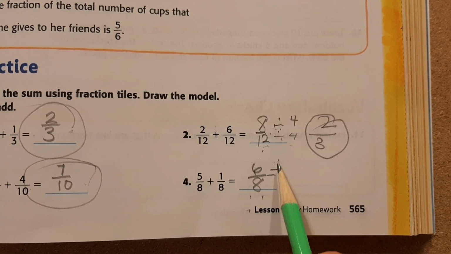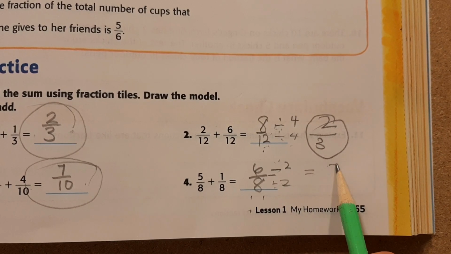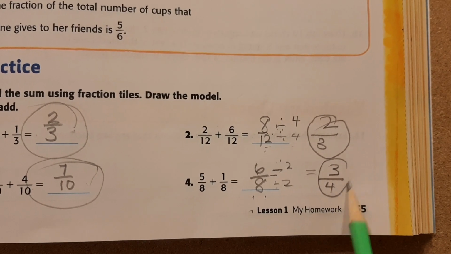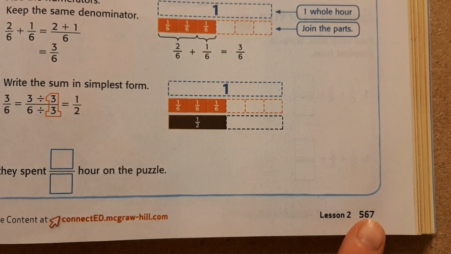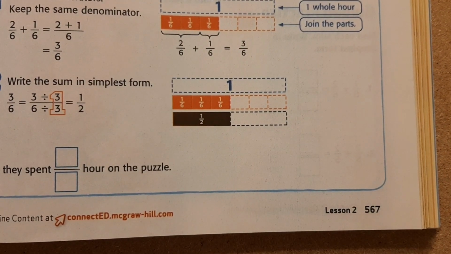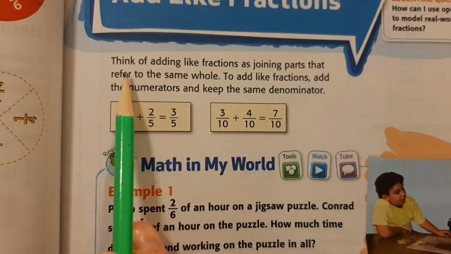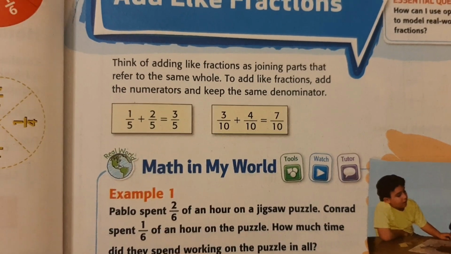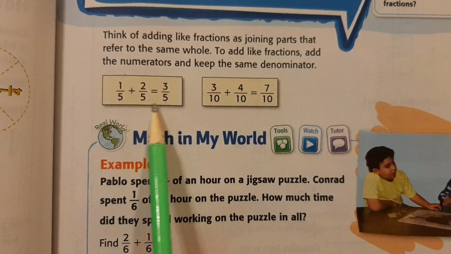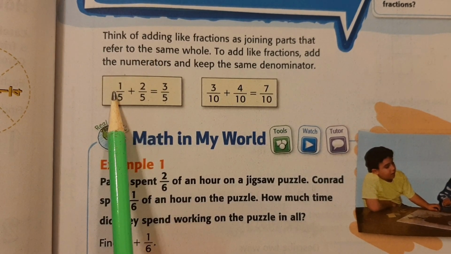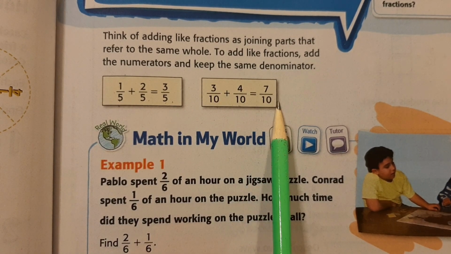Do you divide it by 2? What do you get? 3/4, and that would be simplest form. Okay, great. I want you to turn now in your books to page 567. This is exactly like what we did yesterday. Think of adding fractions. So if we're talking about adding like fractions, that means when we say like fractions, they have the same number in the denominator. So we're going to add 1/5 plus 2/5 equals 3/5. 3/10 plus 4/10 equals 7/10.